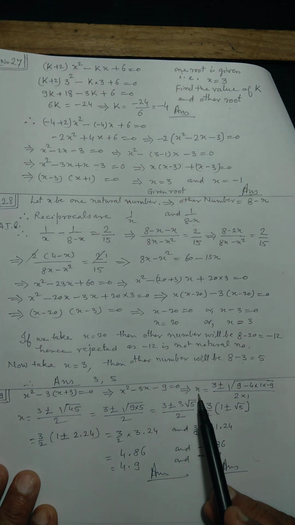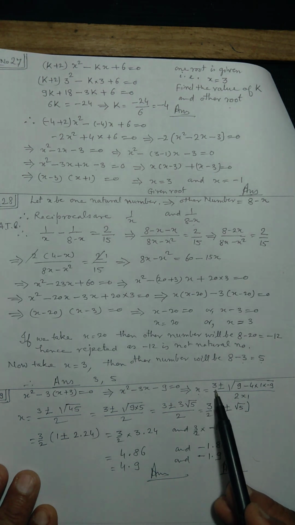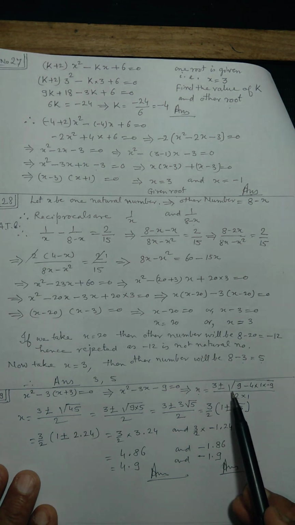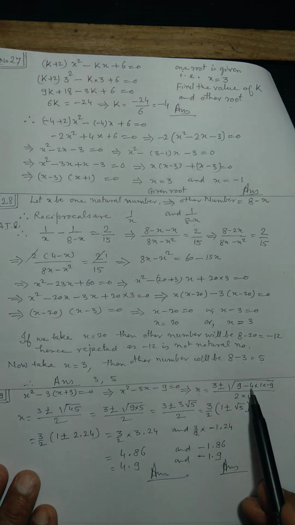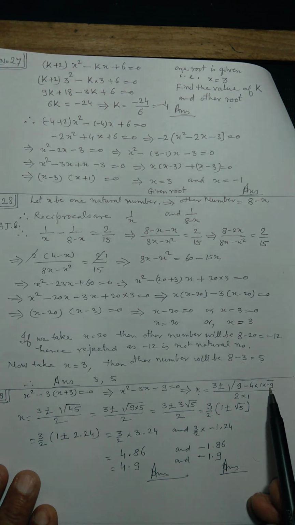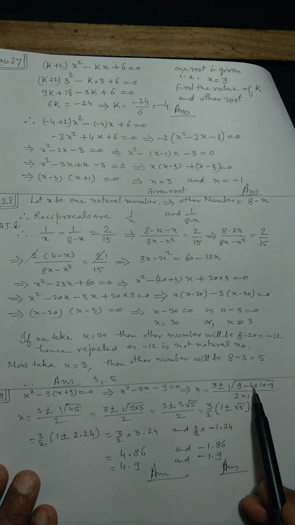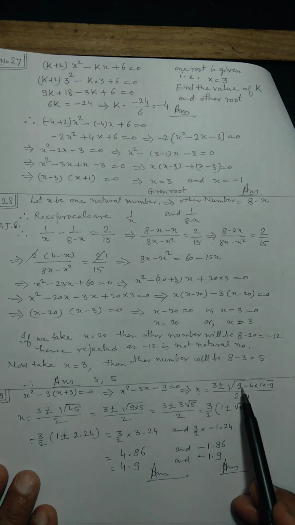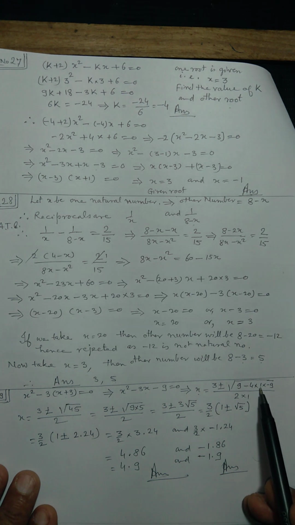Now x will be equal to 3 plus minus root of 9 minus 4 into 1 into minus 9. So you see this is minus and this is also 9, 4 nines are 36. 36 plus 9, it will be 45.